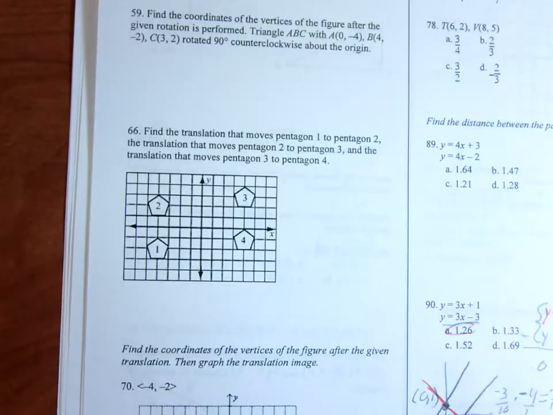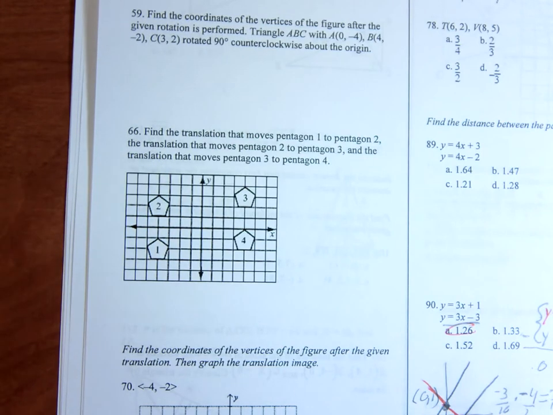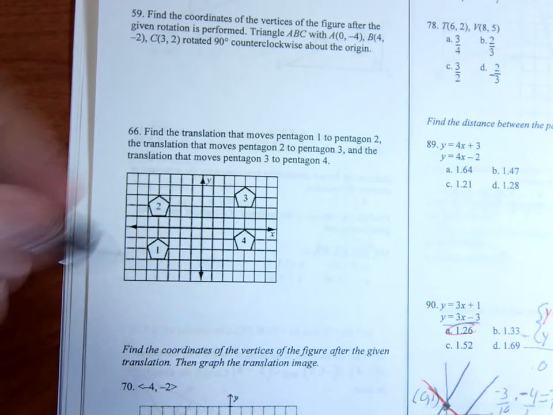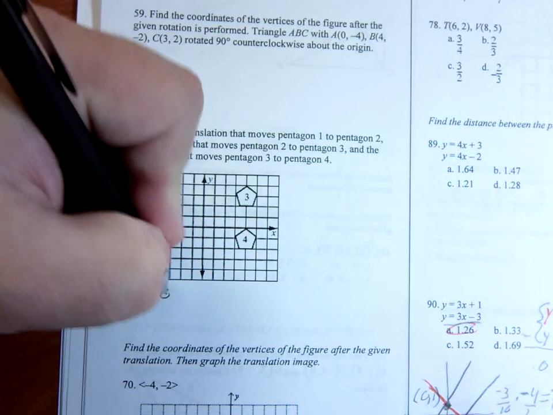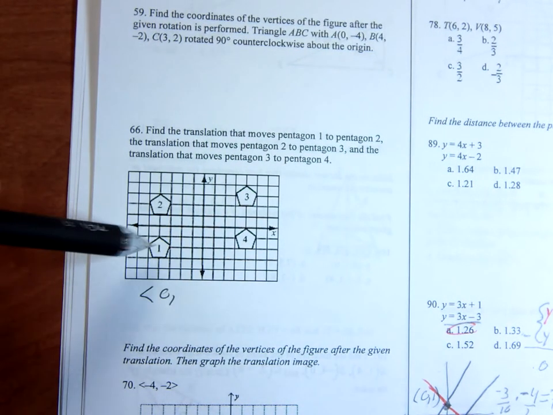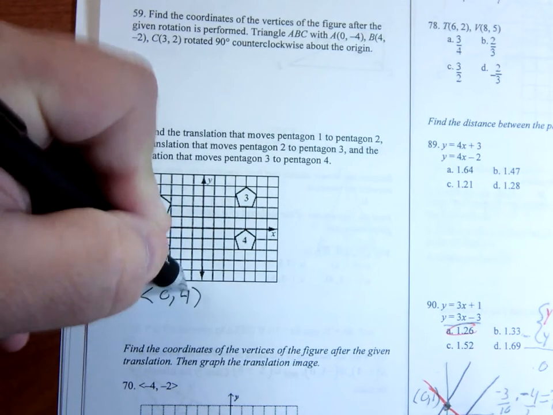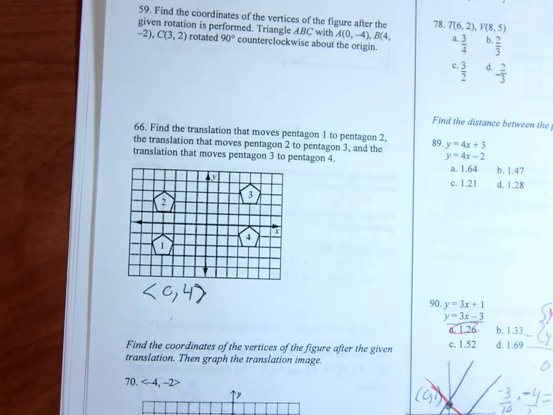Let's have a look. It says here, find the translation that moves pentagon 1 to pentagon 2. I'm asking for a vector. So what's the vector that takes pentagon 1 up to pentagon 2? Am I moving it all in the x direction? No. So 0 there. What's the y value? 4 up. Okay, so positive 4. This would be the translation vector that takes you from pentagon 1 to pentagon 2.